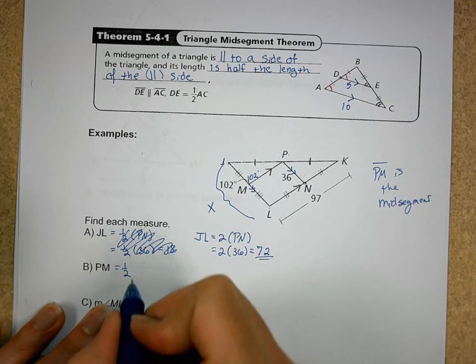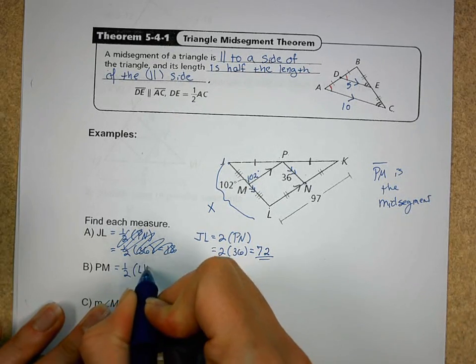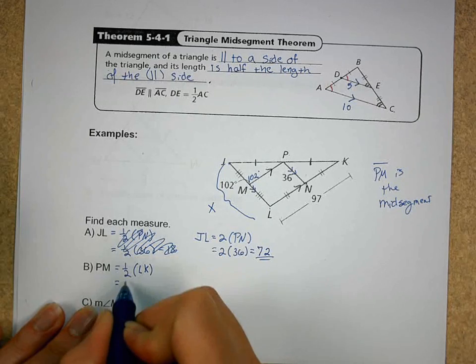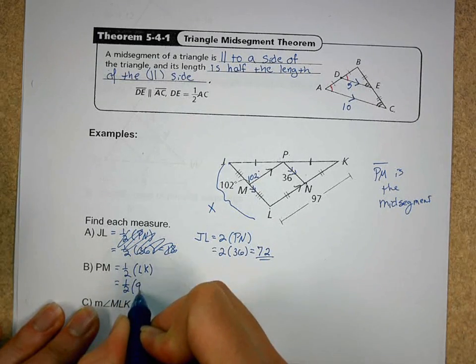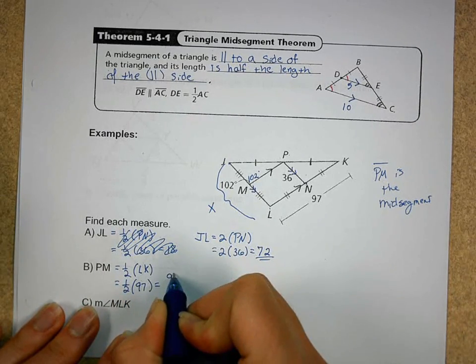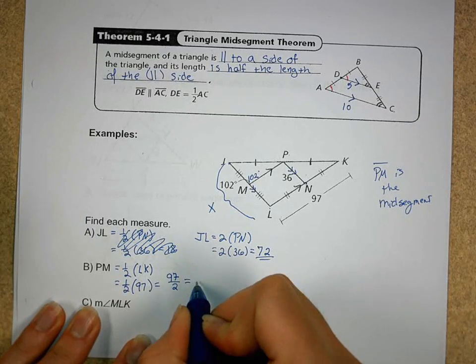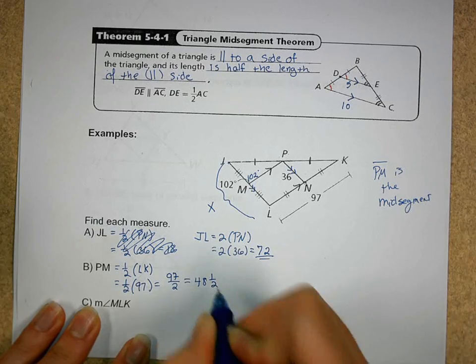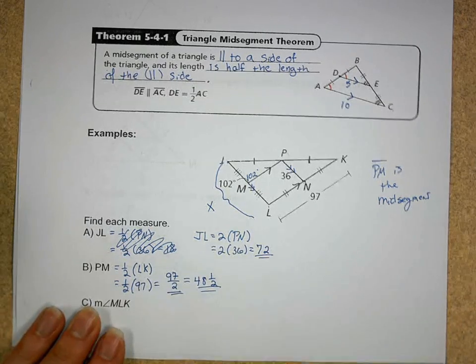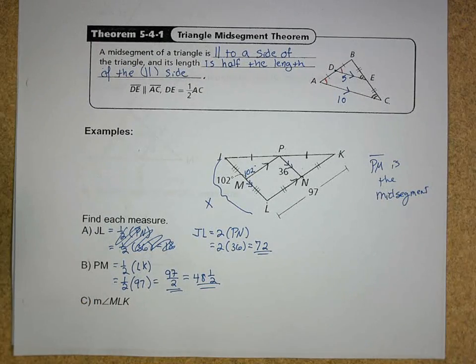I know the length of segment PM is half the length of segment LK. What does that mean? That's 1/2 of 97. That's the same thing as 97 over 2. What does that get us? 48.5 for those of you who like it, or you can leave it as 97 over 2, as long as they're reduced. Now, one other thing that we're going to be asking is angle measures, and that's because we have our parallel lines.